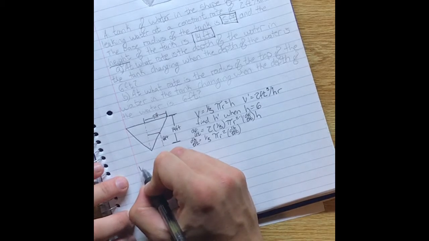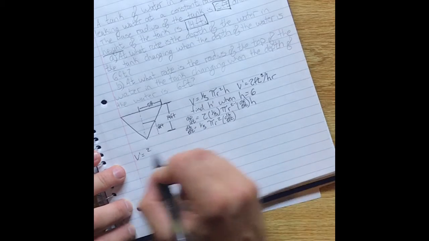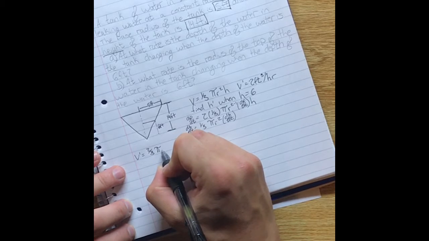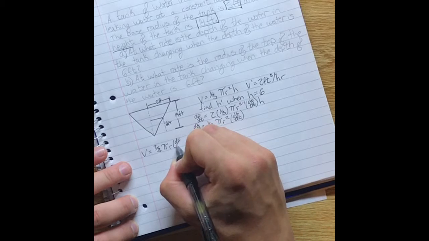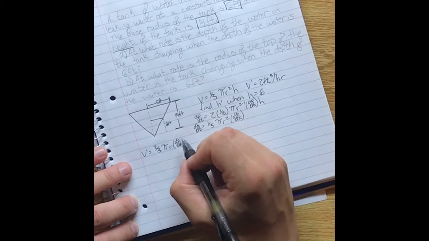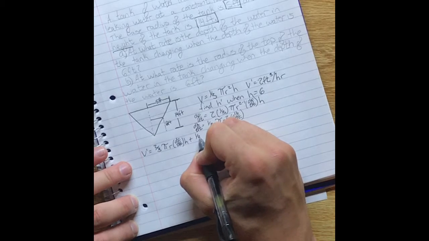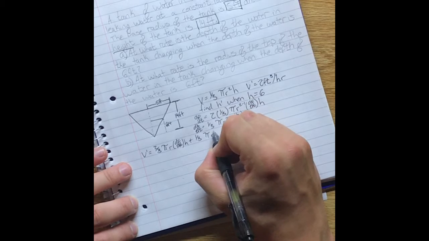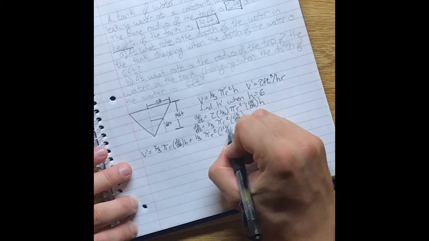So v prime is equal to 2/3, so we'll start with the top one, 2/3 pi r times dr over dt times h, plus 1/3 pi r squared times dh over dt.